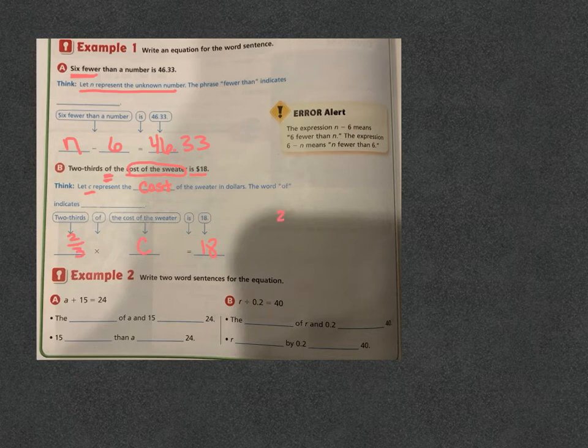This can also be written as 2/3 C equals 18, because remember, when your coefficient is right next to your variable, it's assumed to multiply. So you don't always have to put that multiply sign like that. What if we have to do it in reverse? Write words for the equation.